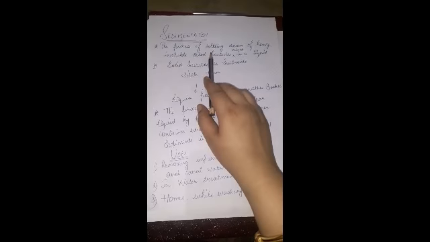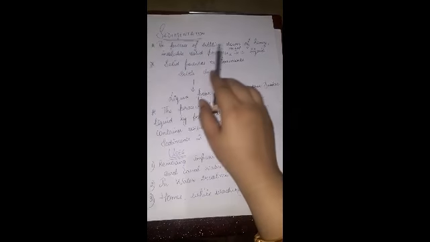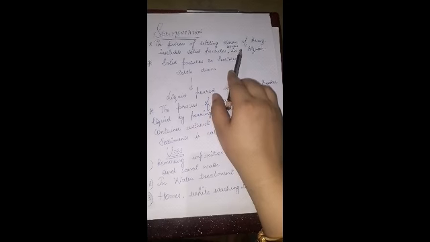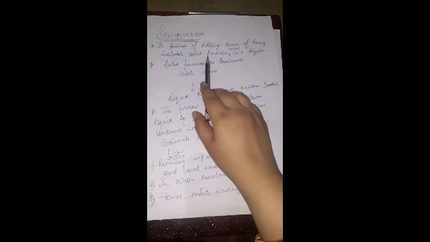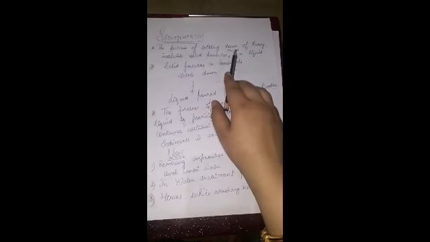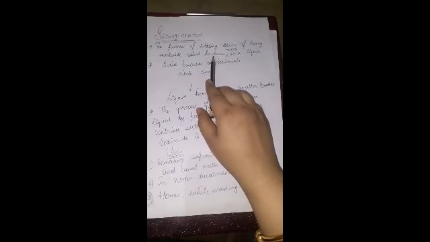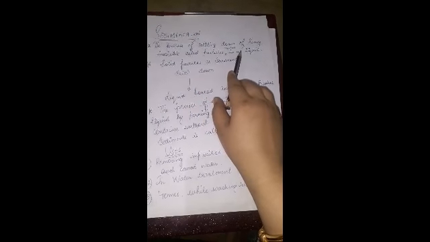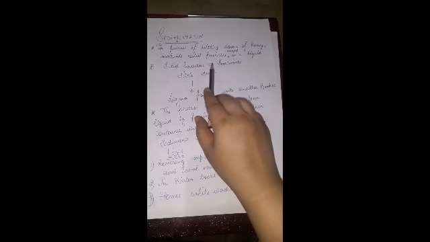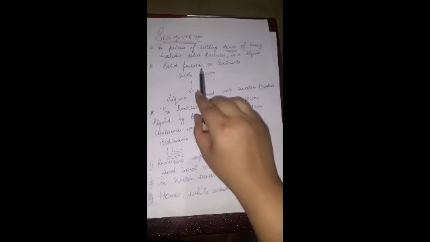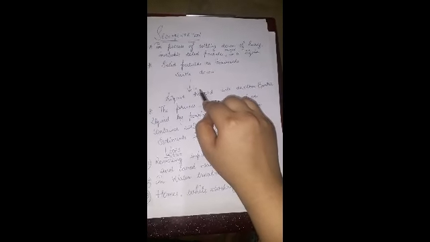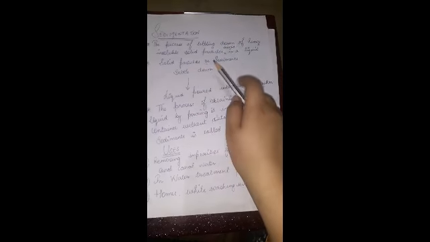It is the process of settling down of heavy, solid, insoluble particles which are mixed in liquid. Again, I'll repeat, it is the process of settling down of heavy, insoluble solid particles which are mixed in liquid. When the solid particles or sediments settle down, we obtain clear water.